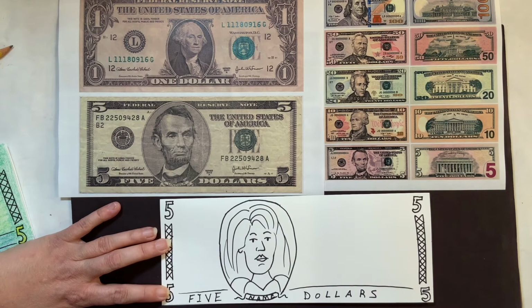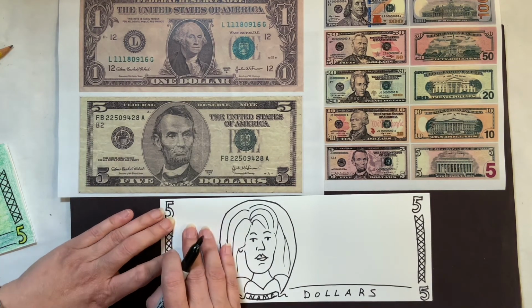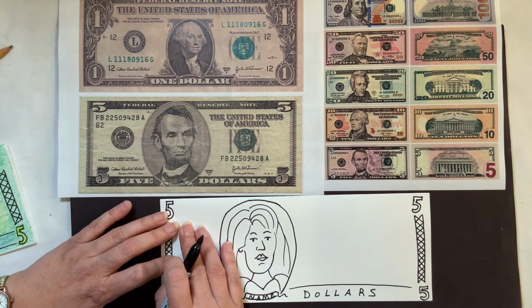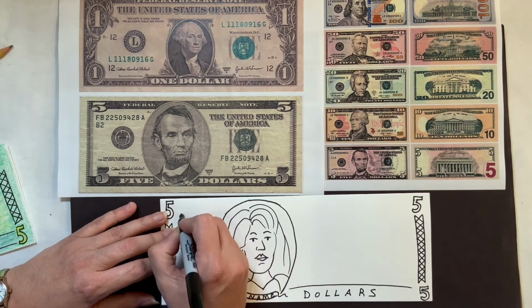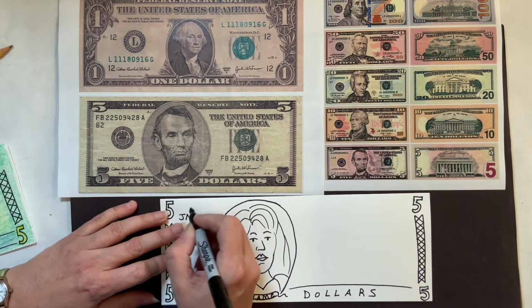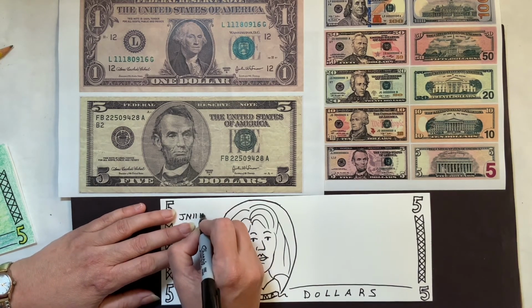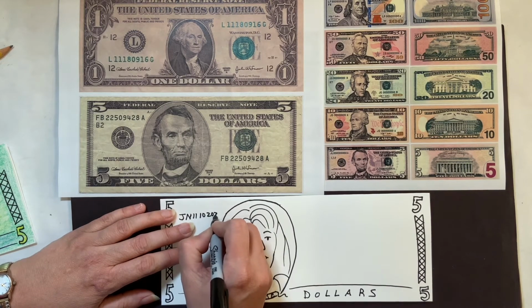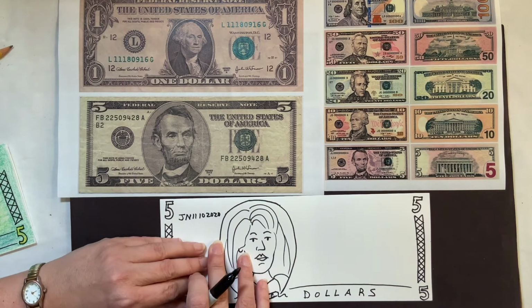What I did on mine was for my series numbers, I'm going to go ahead and put a series number up here. I put my initials and then put a date. Like I'm going to go ahead and put yesterday's date for this. So here's a J for my initials, J and an N, and I'm going to put, it was November, that's 11, 10, 20, 20. Now, you know it's not the date, but that's what I put for the series numbers.